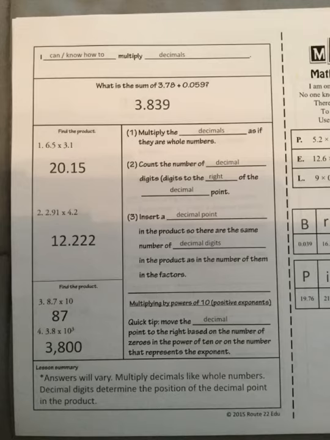Hey guys, today we're going to be looking at multiplying with decimals. So let's start at the very top of our page.